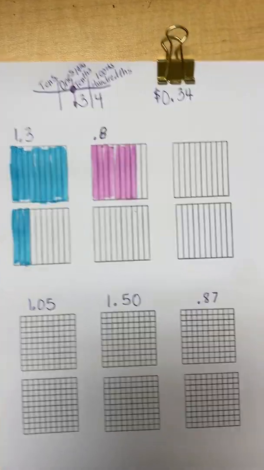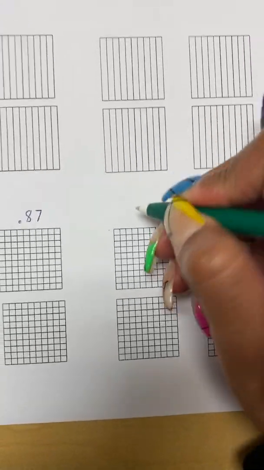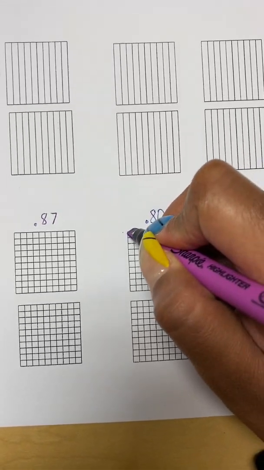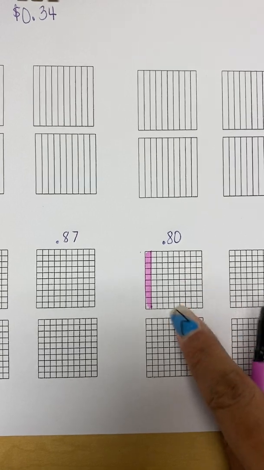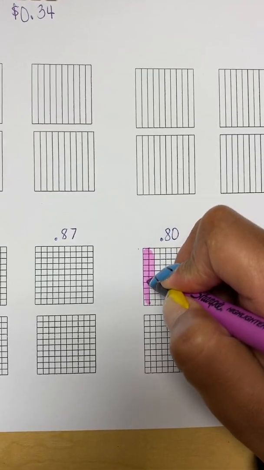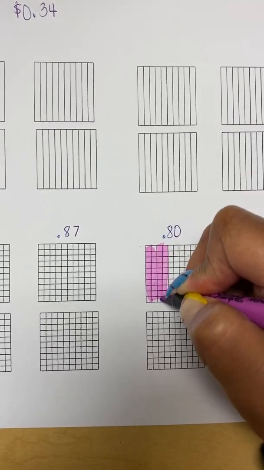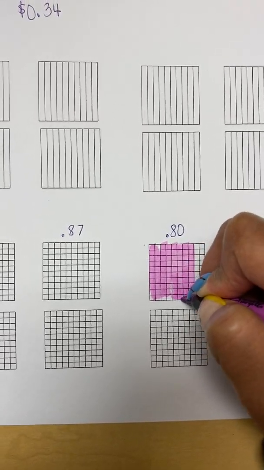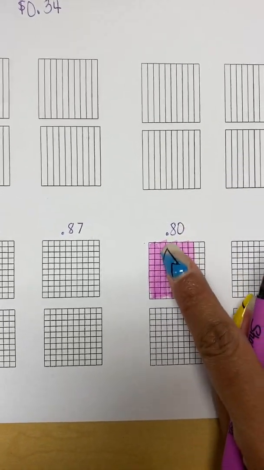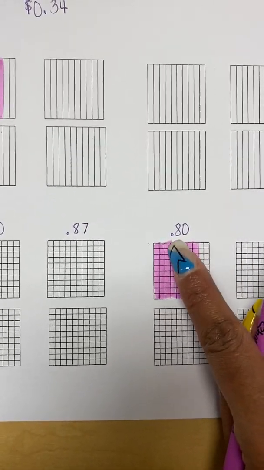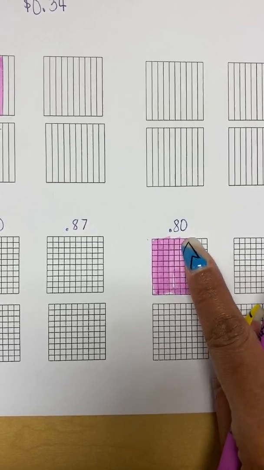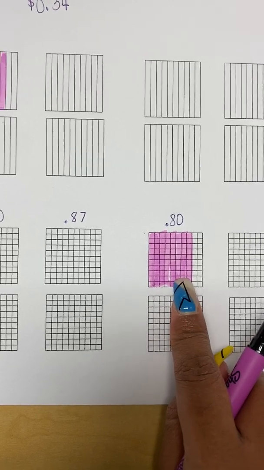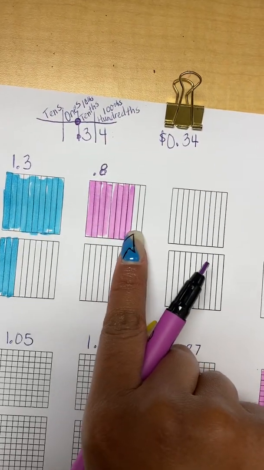In the same way, we could also show 80 hundredths. The hundredths is because this is broken up into 100 boxes, but we would still color in the same amount because, as I told you, this is like 80 cents. So 10, 20, 30, 40, 50, 60, 70, and 80. 80 hundredths is the same as 8/10.